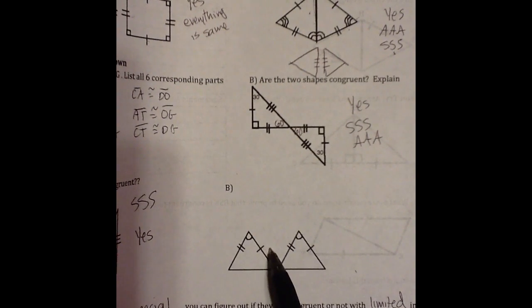And again, we're only given a couple things. Two sides and an angle. That's it. And so at first glance, you want to say, not enough information. We don't know if they're congruent. We need more info.